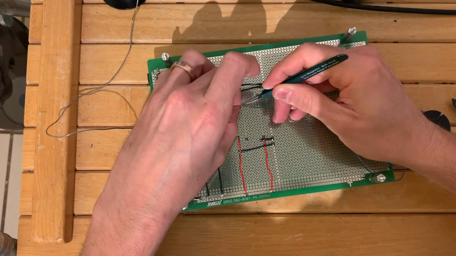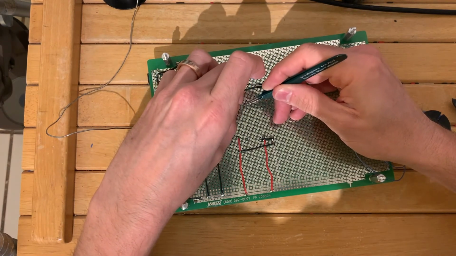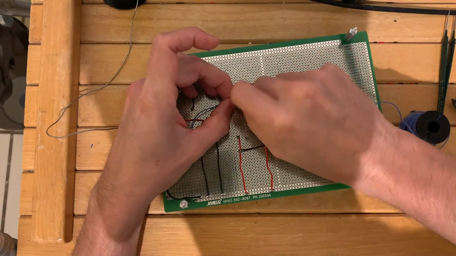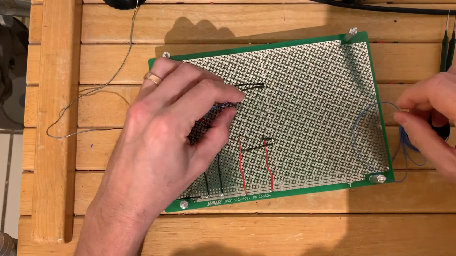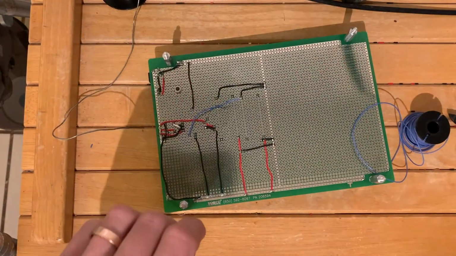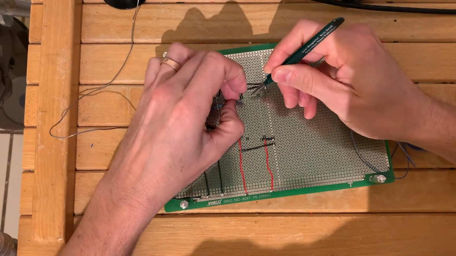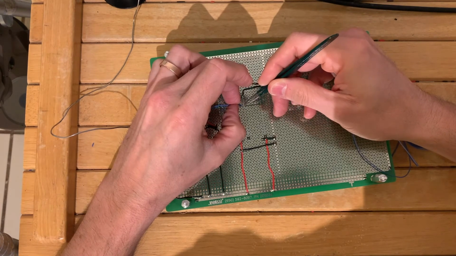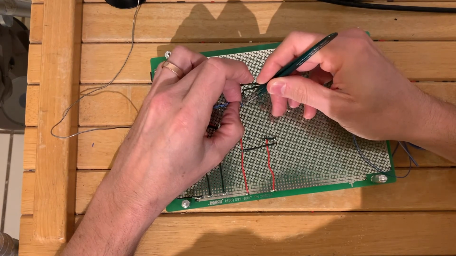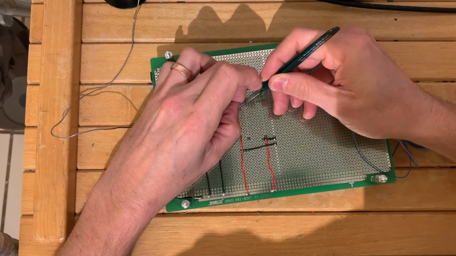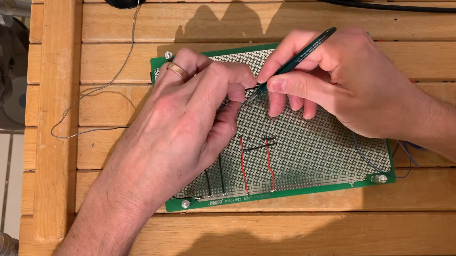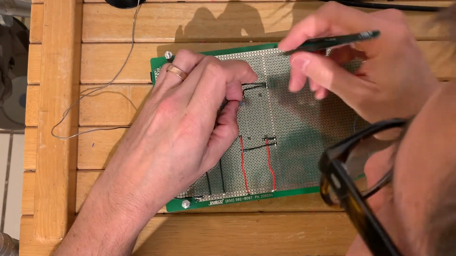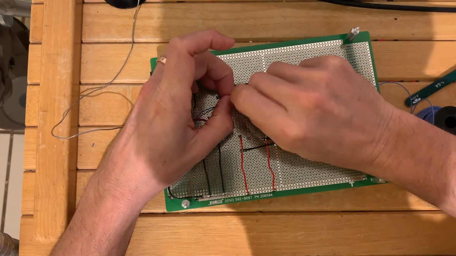So I encourage you to check, double check, triple check, quadruple check your pin numberings here, because if you screw it up, it'll be a hell of a time trying to find the problem. If you screw it up on a CAD tool, on a schematic, it's a whole lot easier to find your bug than it is if you screw it up on this board.